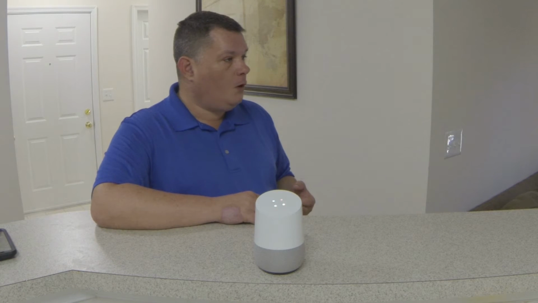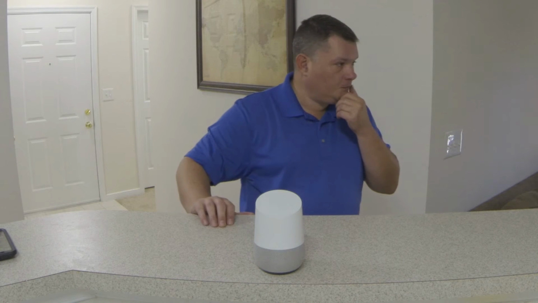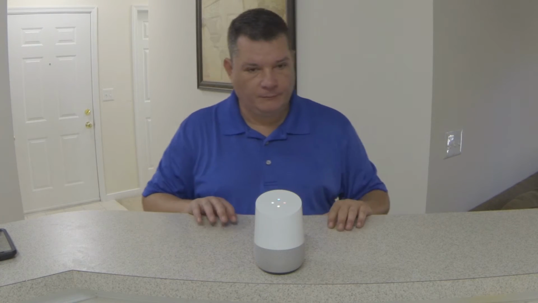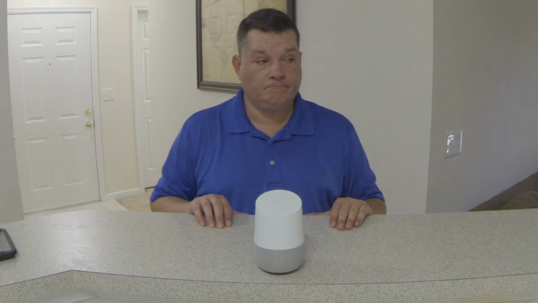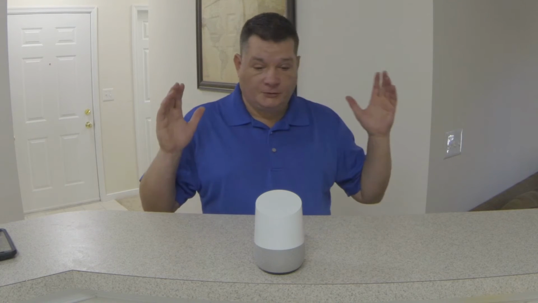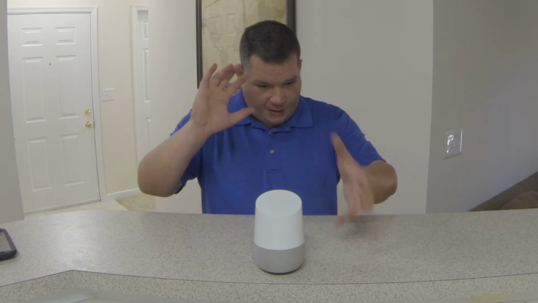Okay, Google. What does circumlocution mean? Circumlocution, the use of many words where fewer would do, especially in a deliberate attempt to be vague or evasive. Interesting. So, yes, you have a full grammar Nazi dictionary here.